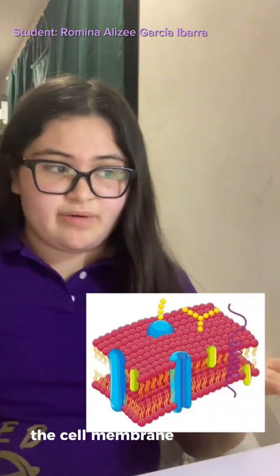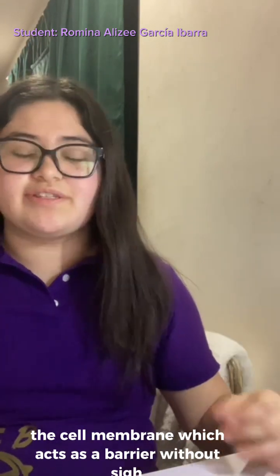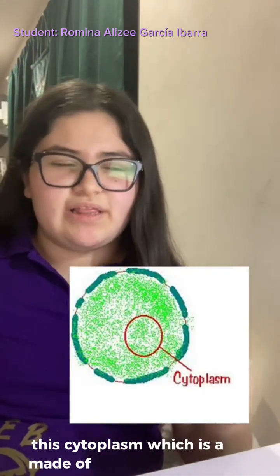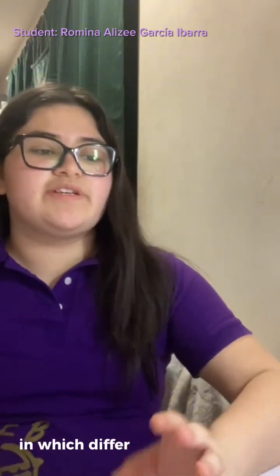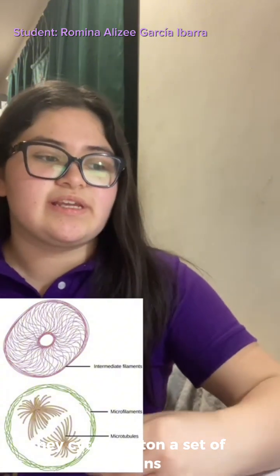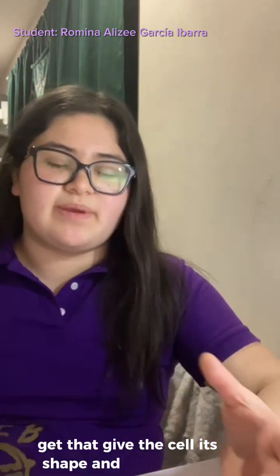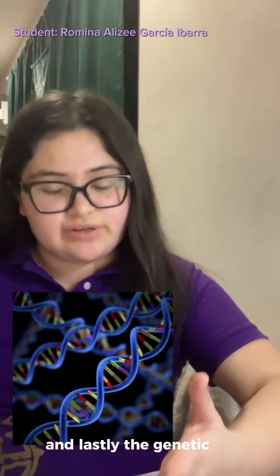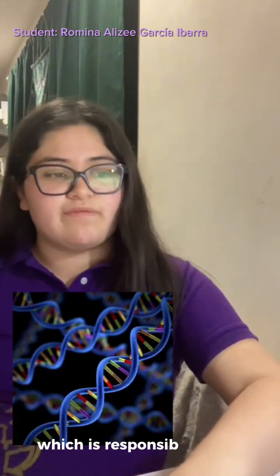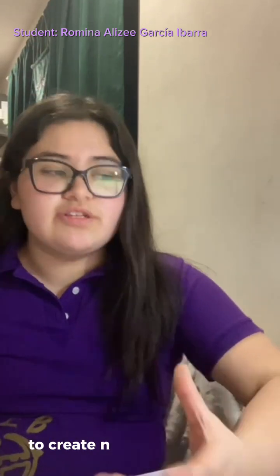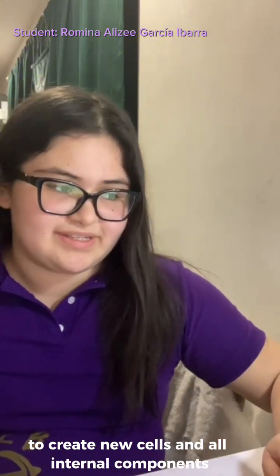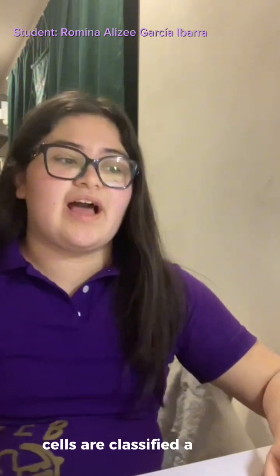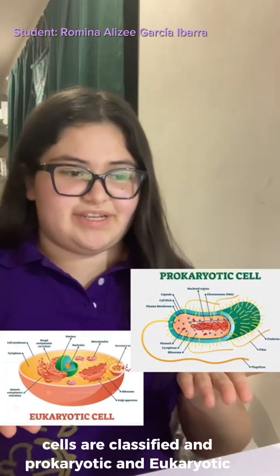The cell membrane, which acts as a barrier with the outside environment; the cytoplasm, which is made of a gel-like fluid called cytosol, in which different structures are dispersed; the cytoskeleton, a set of proteins that give the cell its shape and structure; and lastly, the genetic material or DNA, which is responsible for storing information to create new cells and all internal components. Cells are classified as prokaryotic and eukaryotic.